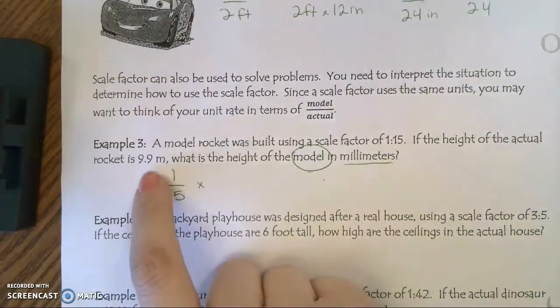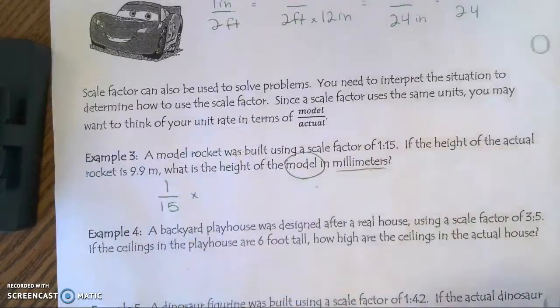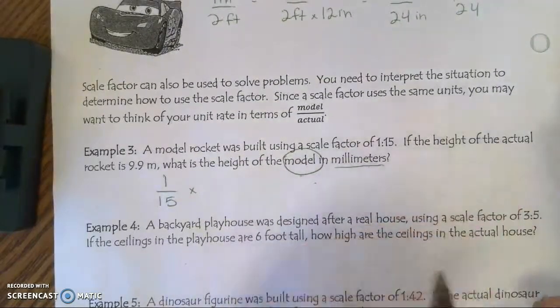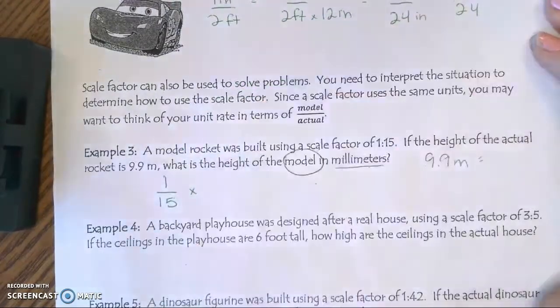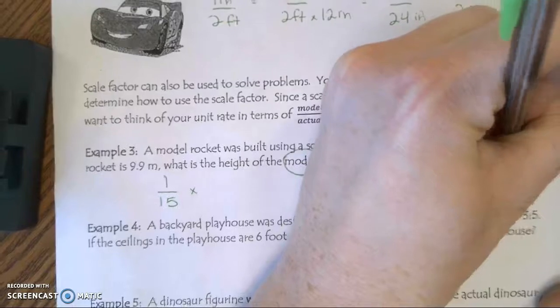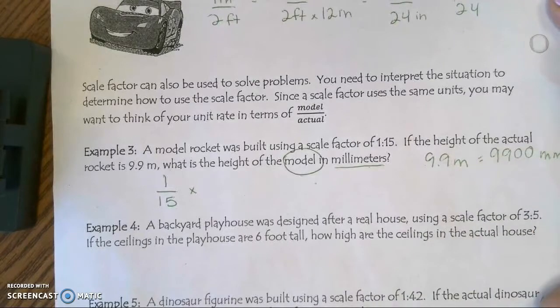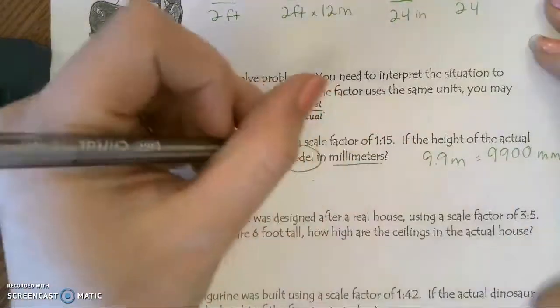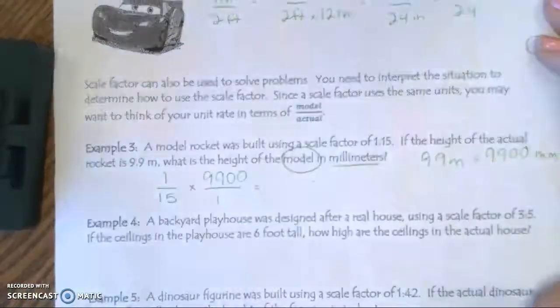So I'm given the actual height of the rocket, which is 9.9 meters. So we need to convert this to millimeters. Well, there are 1,000 millimeters in 1 meter. So if we have 9.9 meters, we know that we are going to have 9,900 millimeters. So that's our conversion right there. So I am going to take 9,900 and multiply it by my scale factor.